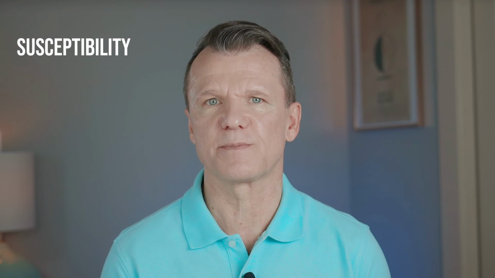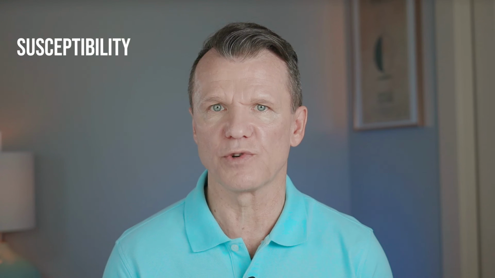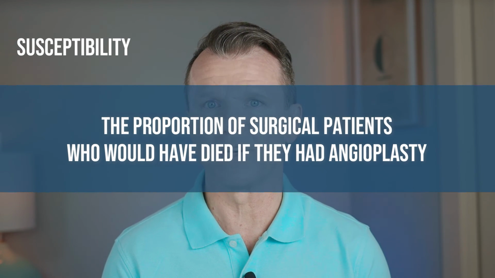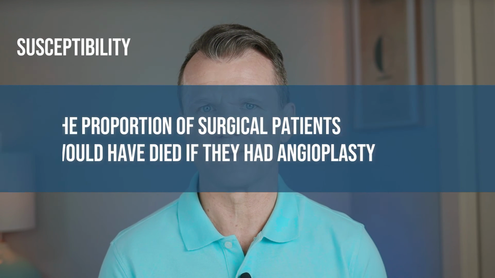If interested in susceptibility, and I'll remind you, susceptibility refers to expectations that exposure leads to outcome among those who have not been exposed and had no outcome. So, if interested in susceptibility, we should find the proportion of surgical patients who would have died if they had angioplasty. We look at patients who were operated on and remained alive, and ask what their risk of death would have been if they had angioplasty instead.